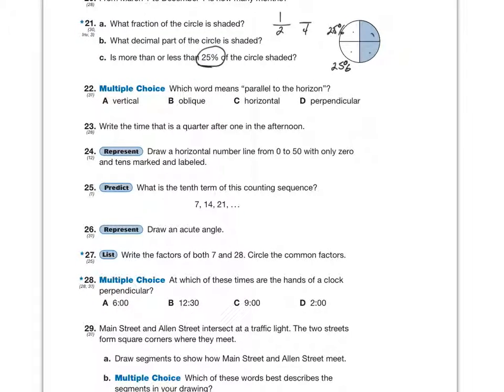23, write the time that is 1/4 after 1 in the afternoon. So this is where you would remember your quarter. So the minute hand is here, the hour hand is at the 1. So what would that be in terms of a time? 1 and how many minutes? All right. 25, what is the 10th term of this counting sequence?